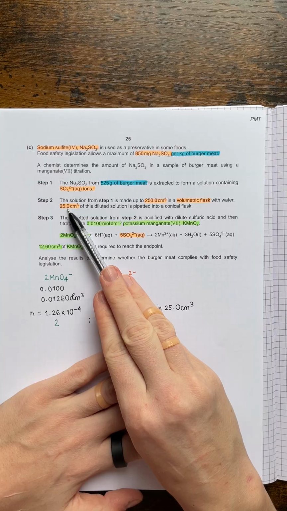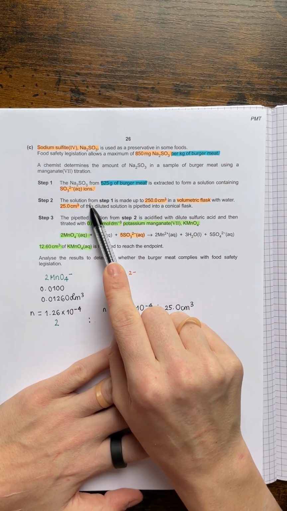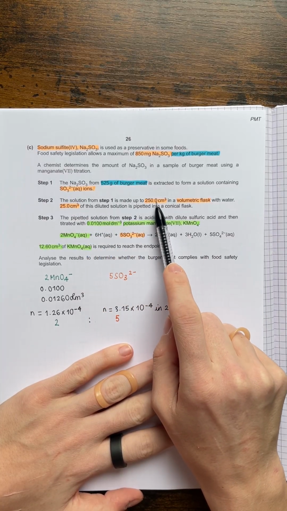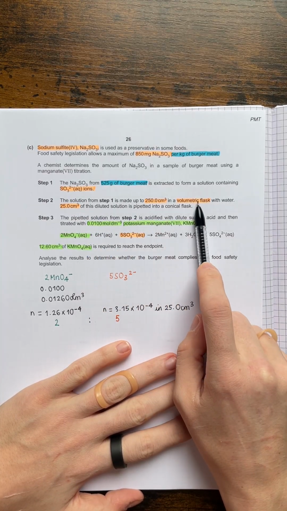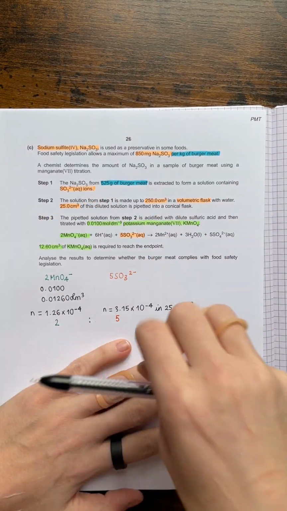Because what we're then going to need to do, and again, see how we're working backwards through the information, initially those sulfite ions were made up into a 250 centimetre cubed solution within our volumetric flask. And then we've taken out 1/10 of that to do the titration.